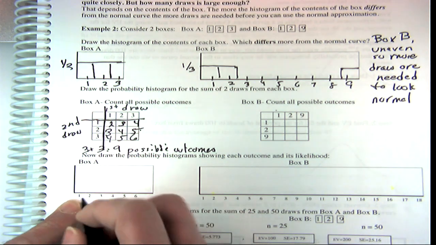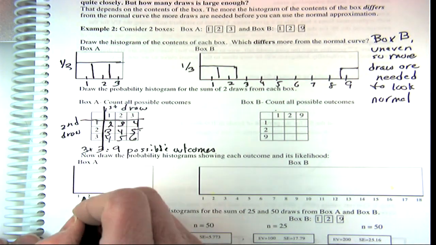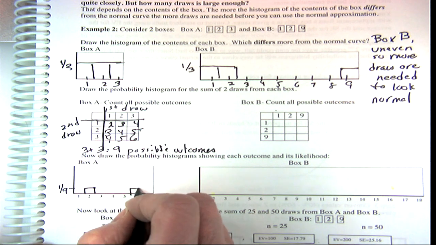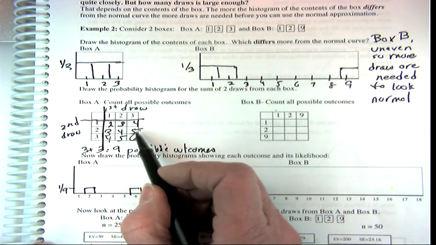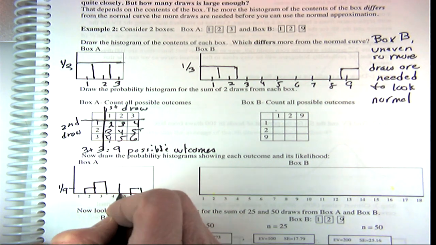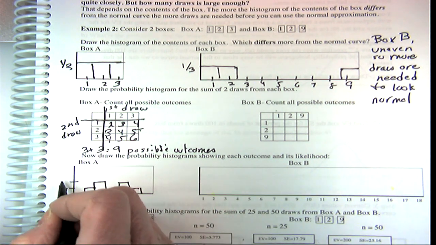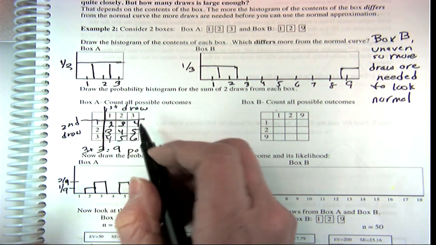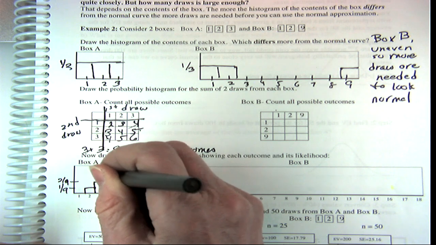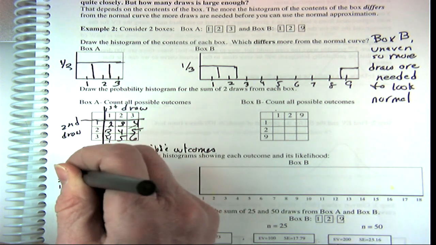Out of the 9, there's just 1 out of the 9, that's 1/9, to get the 2 and to get the 6. So you could draw it like that. And then there's 2/9 to get the 3. It'll just be twice as high. To get the 3 and the 5 is 2/9. And then 3/9, 1/3 of the time, you'll get the 4. So that looks pretty normal.